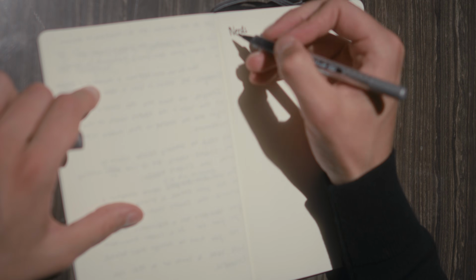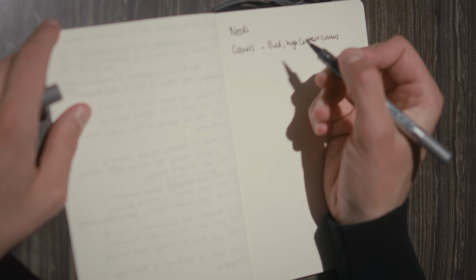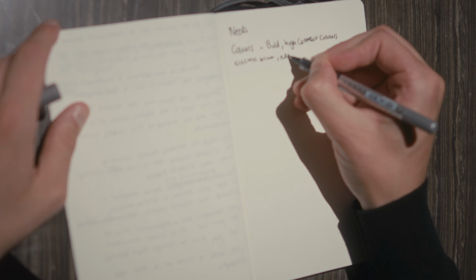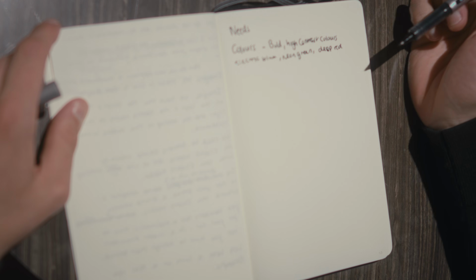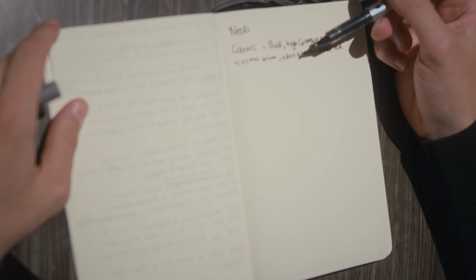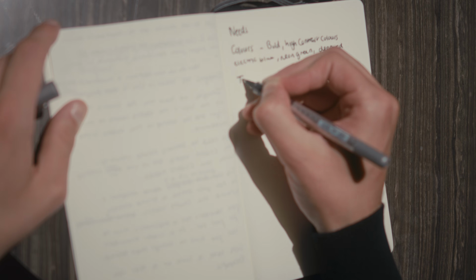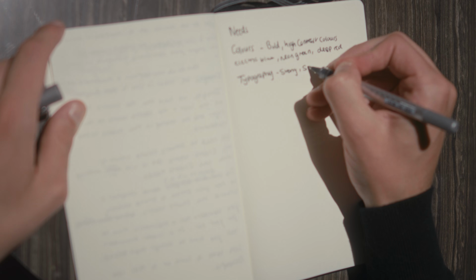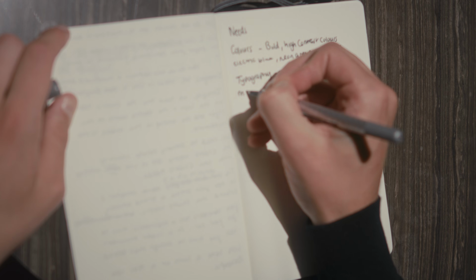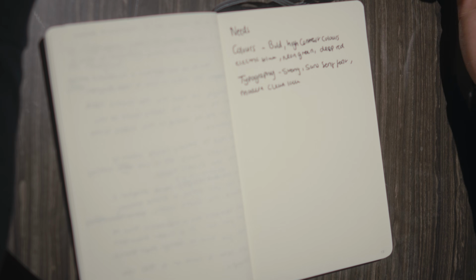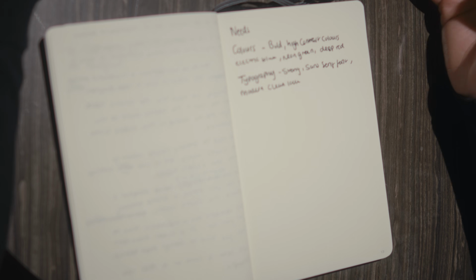And let's start with the colours. We need bold, high contrast colours. This could be electric blue, neon green, and let's say deep red, because these colours accurately represent confidence, energy, and rebellion. Now let's look at the typography. We want a strong, sans serif font, modern, clean look. Think of these to be a thick, uppercase font, which is going to represent a no-nonsense attitude.